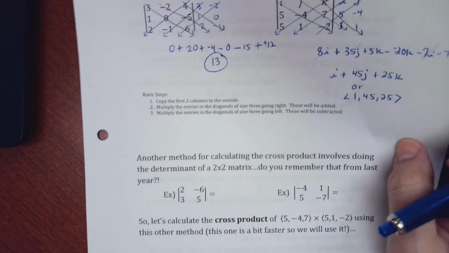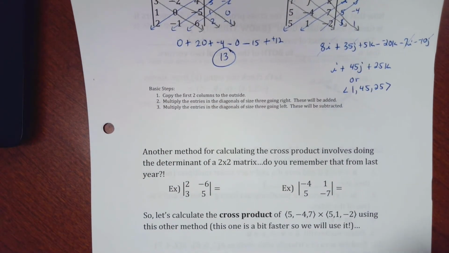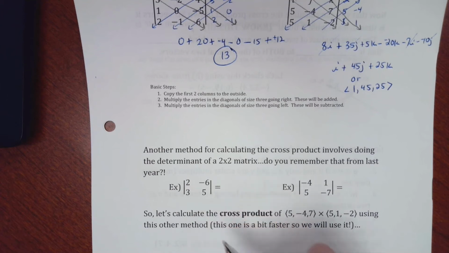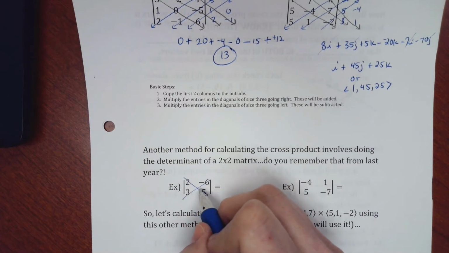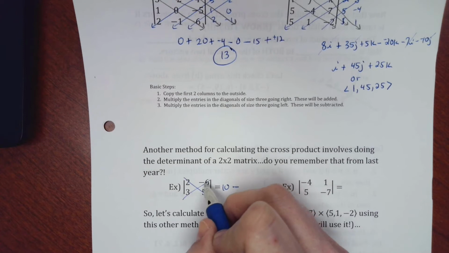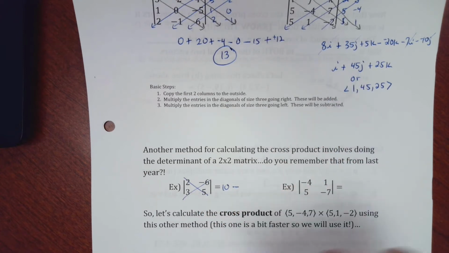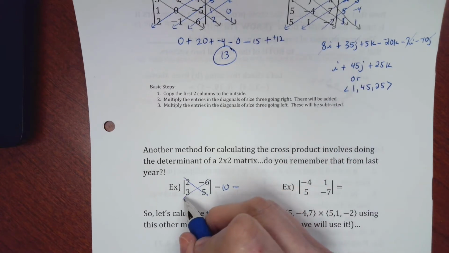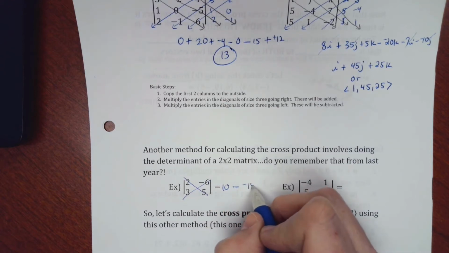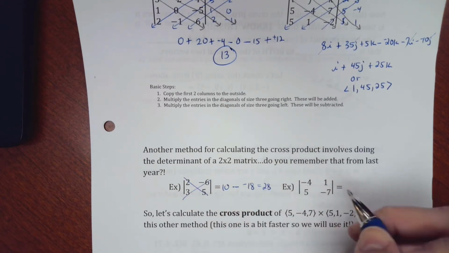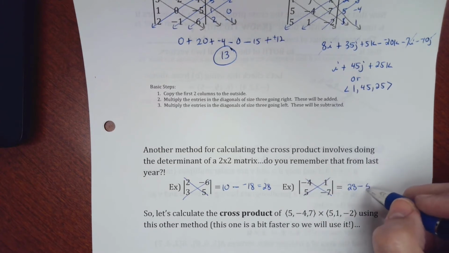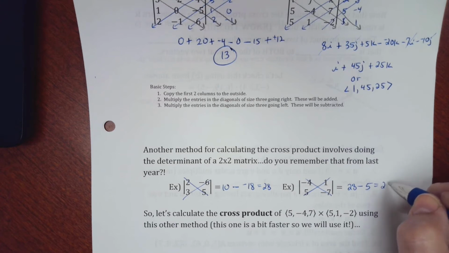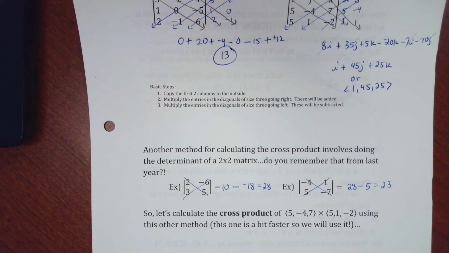So for this next method, I need to know how to do the determinant of a 2x2 matrix. When you have a 2x2 matrix, the determinant, you crisscross. So I multiply these two, minus multiply these two. It's a little bit similar to the one up there, so 10 minus negative 18. So that comes out to what? 28. All right, so let's try this one. 28 minus 5. So 23. Okay, so that should be like a really quick thing.